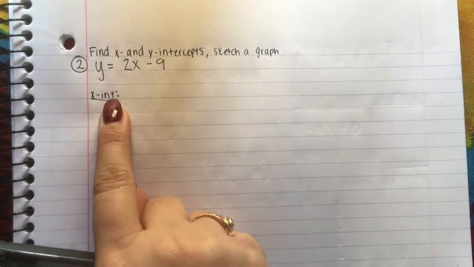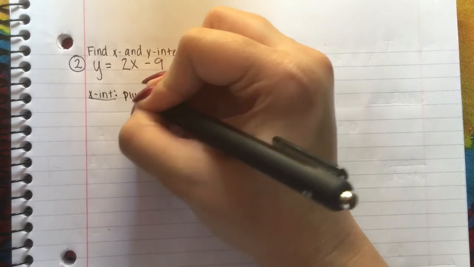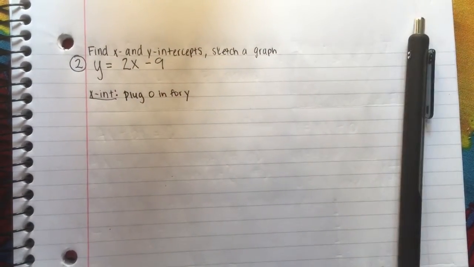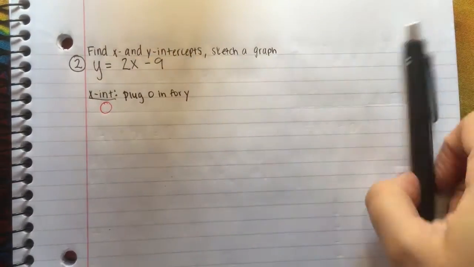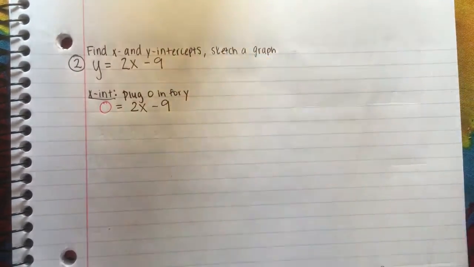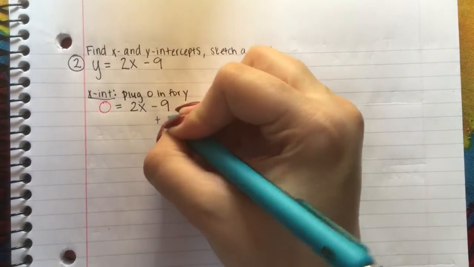Let's go ahead and take a look at example 2. Notice how this is in slope-intercept form. We're going to find x and y-intercepts and sketch that graph. So to find your x-intercept, you want to plug in 0 for y. So I'm going to have 0 equals 2x minus 9, and I'm just going to solve that like an equation.